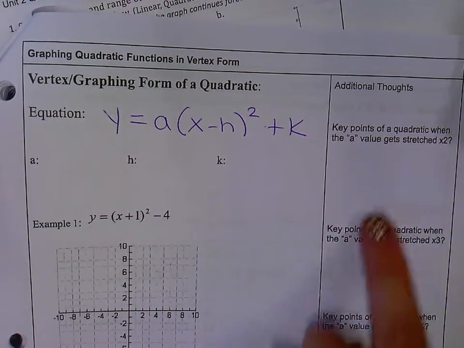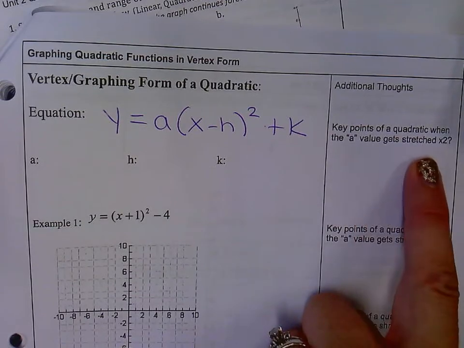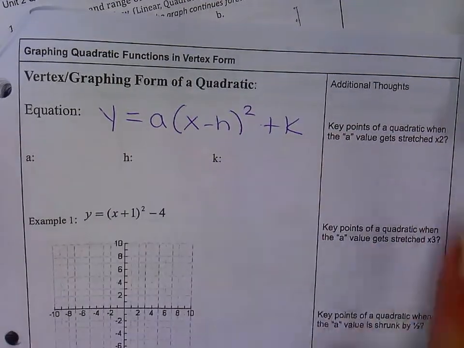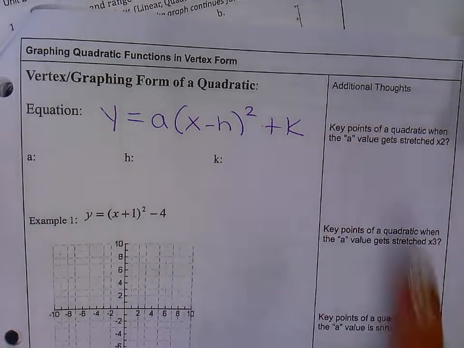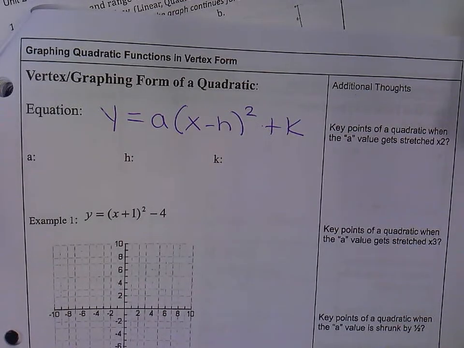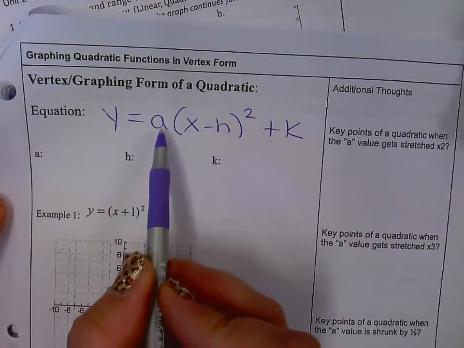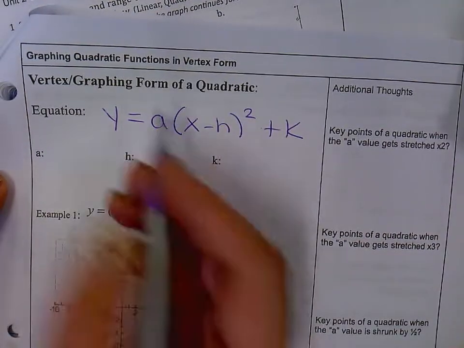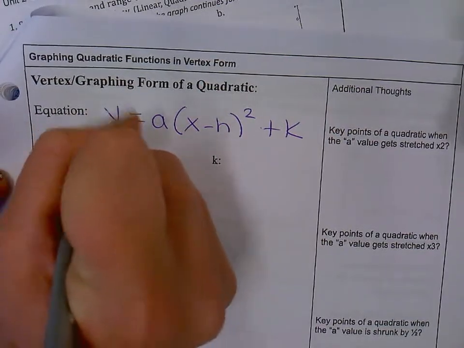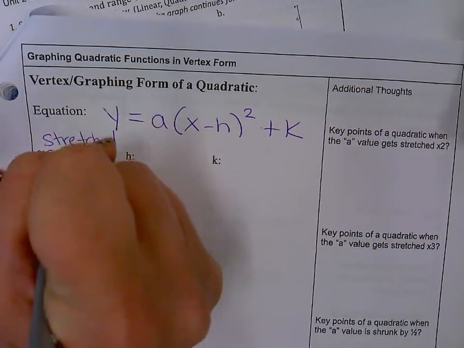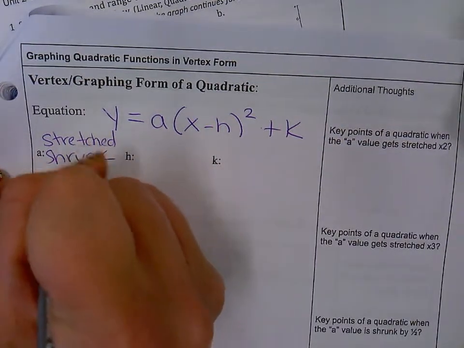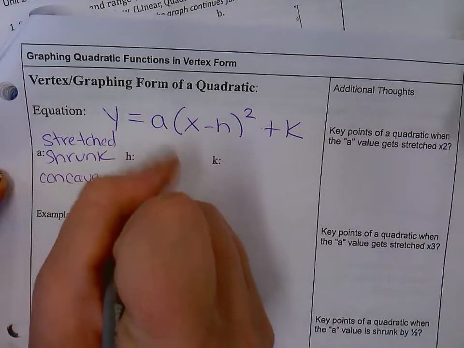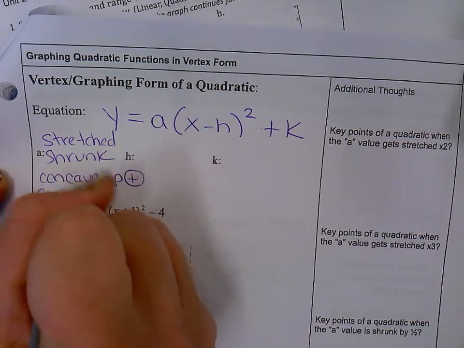I said, what would the key points be when the a value gets stretched by 2 or by 3 or by a half? So we'll come back to add that onto this resource page when the time comes. A is just like the transformation rule, and it tells you if you get stretched or shrunk, and it tells you if you are concave up or concave down.